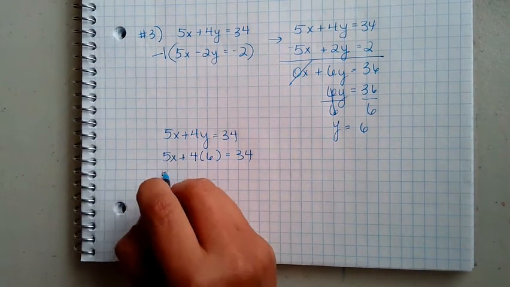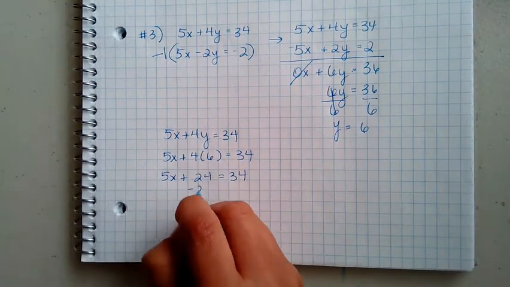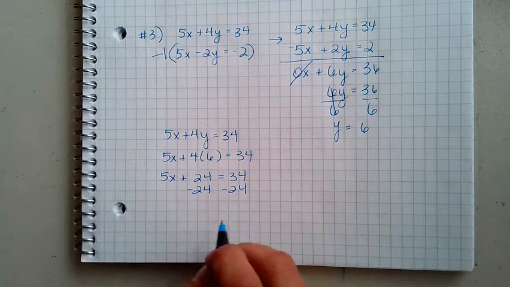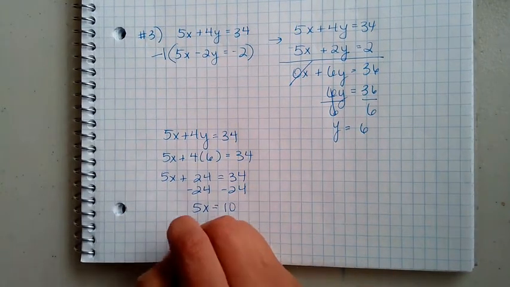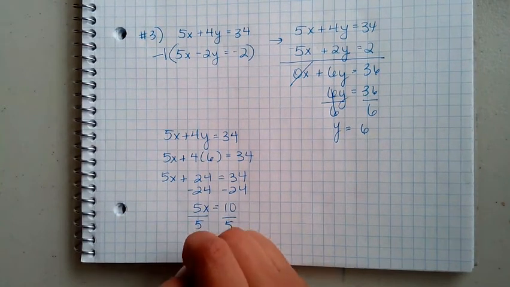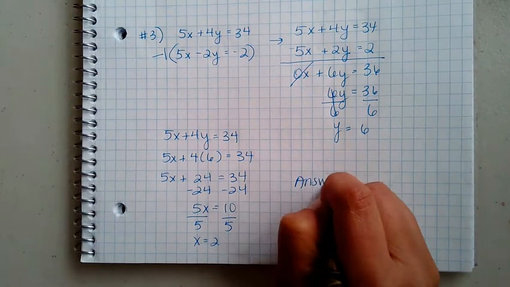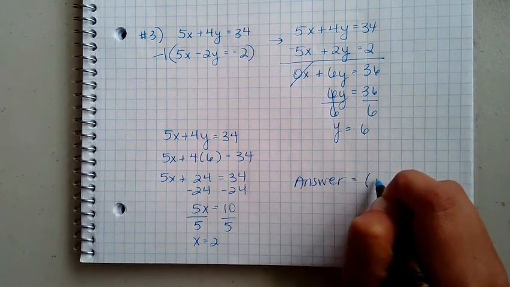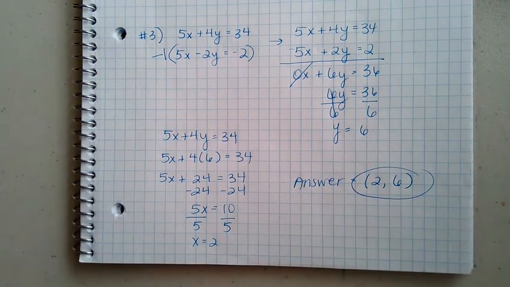Okay. So then I've got 5x plus 24 equals 34. Subtract 24, and I'm left with 5x equals 10. Divide both sides by 5, and I get x equals 2. My final answer is the coordinate point. And so my answer is my x value and then my y value. There it is. The end.